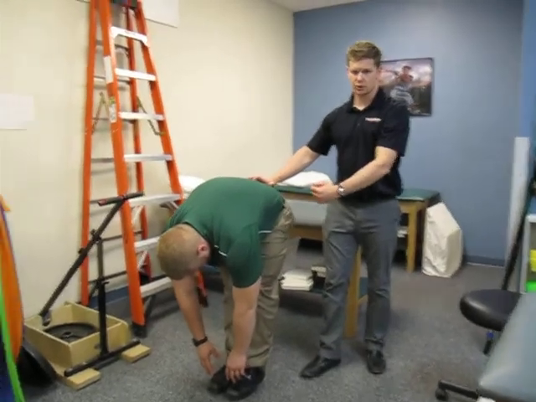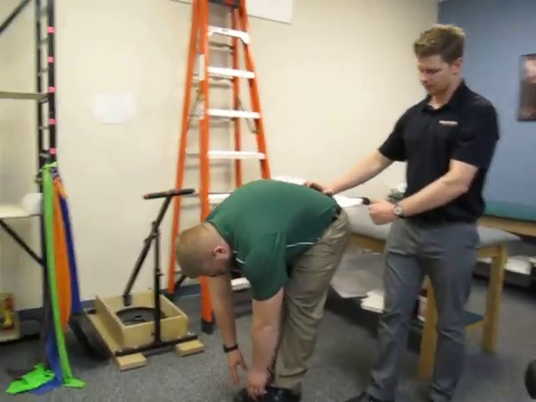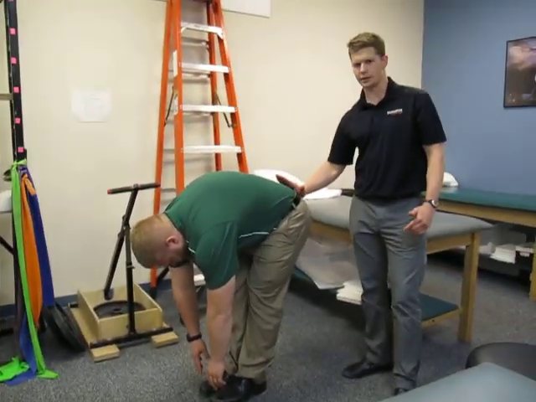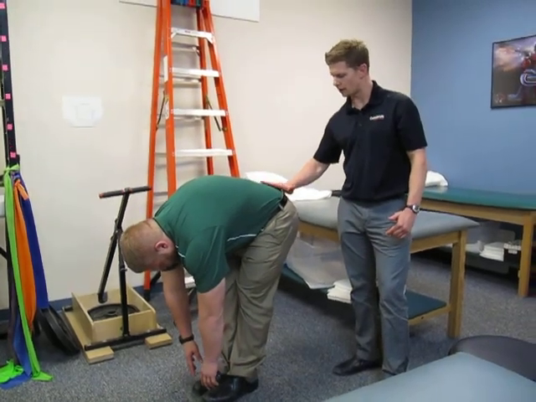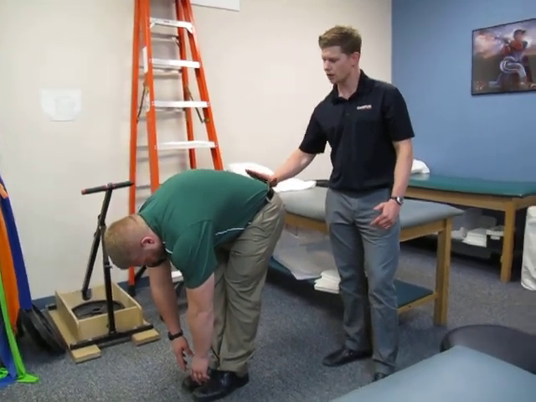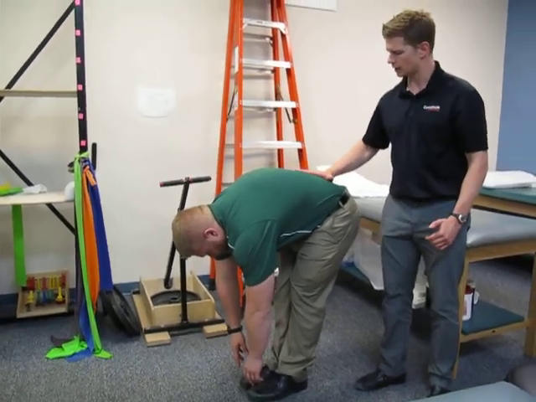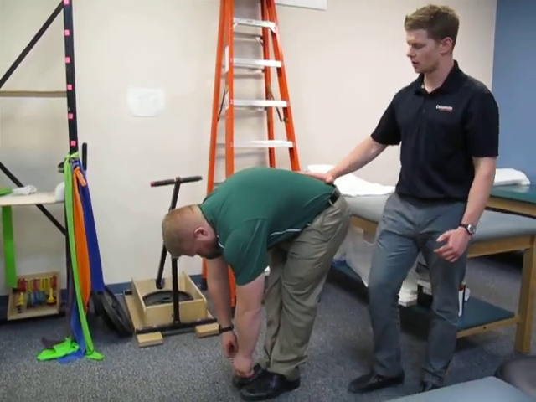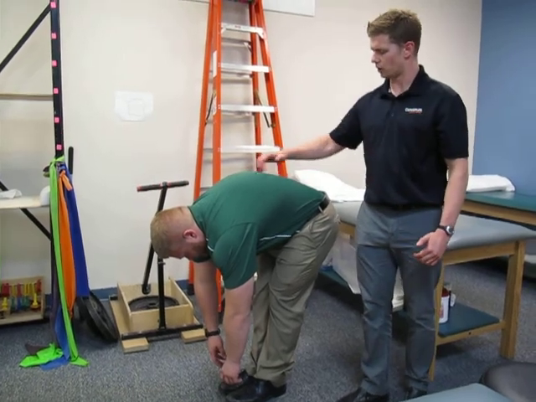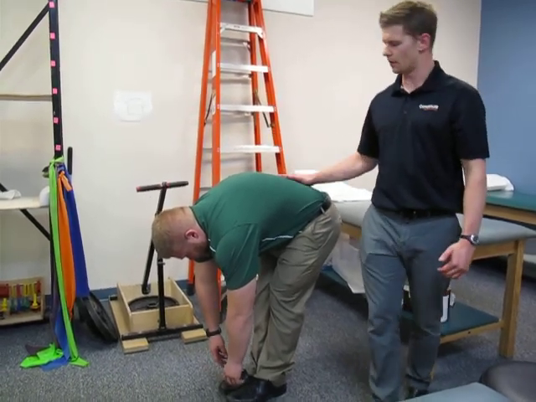As they flex forward, what I'm looking for is a uniform spinal curve. Do his hips translate posteriorly? And then also the angle of his sacrum. I want about a 70 degree angle at his sacrum. And as you can see, he gets a lot of thoracic kyphosis and kind of flat from the lumbar spine. So I'd like to see more of a curve all throughout the spine. Come on back up.